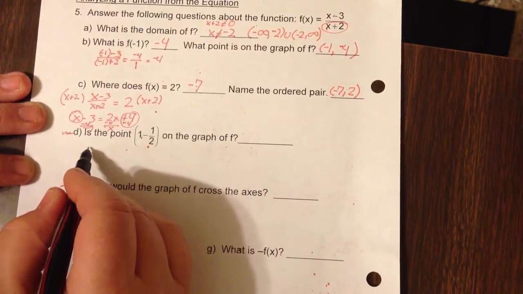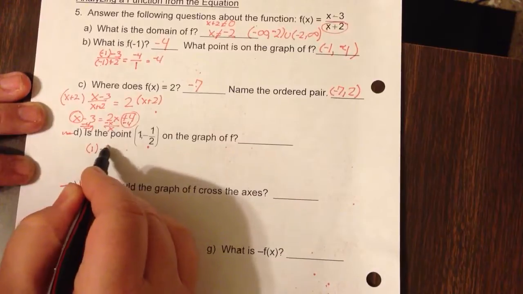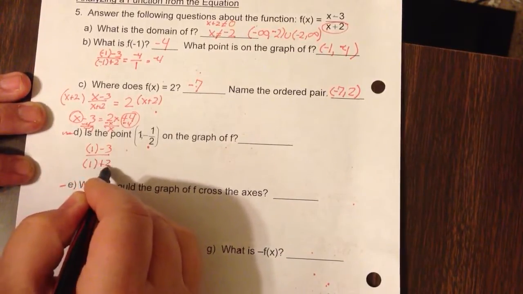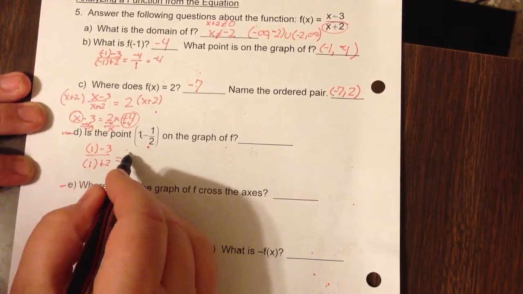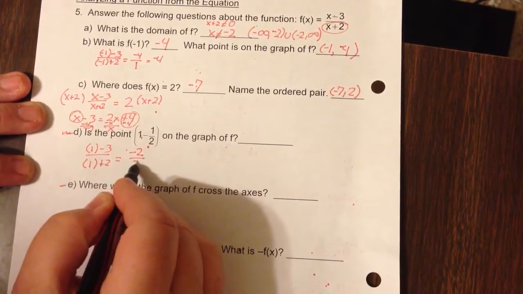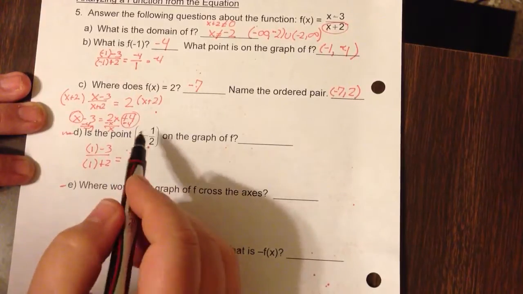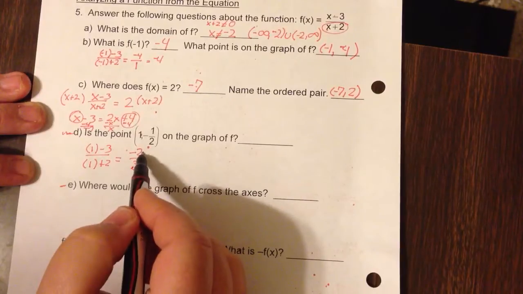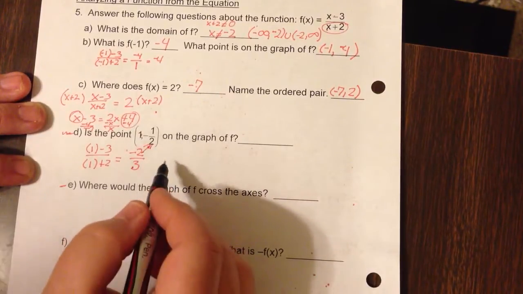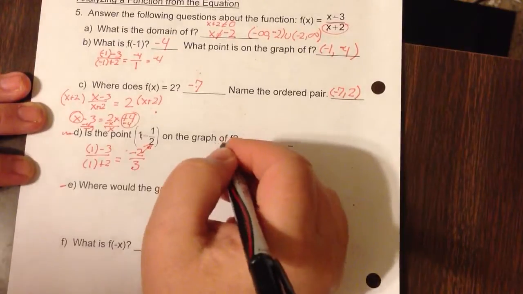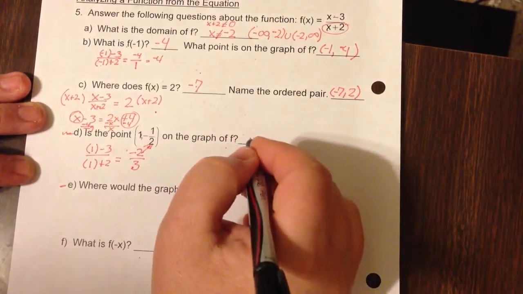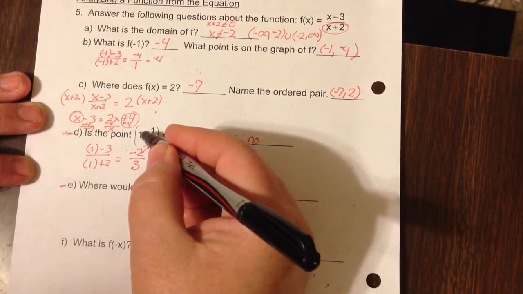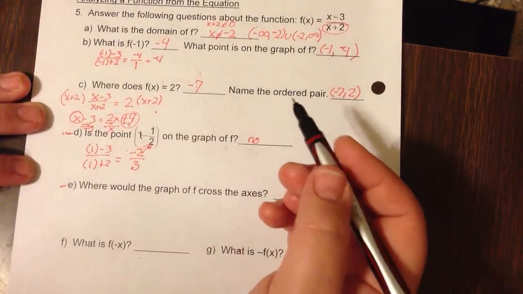So x we're going to replace with 1. One minus 3 is -2. 1 plus 2 is 3. So 1 in my function produced -2/3. That's not the same thing. So is the point 1, -1/2 on the graph? No, it is not. And I know for sure, even though some of you are thinking maybe I could put 1 in again and get something else out.